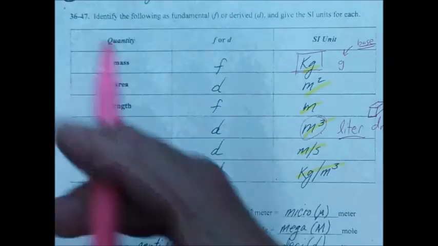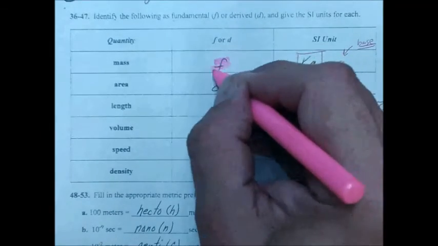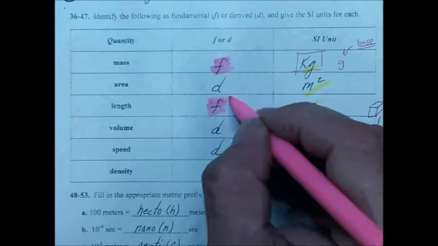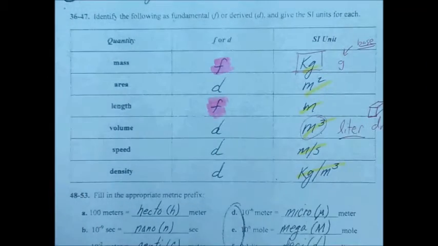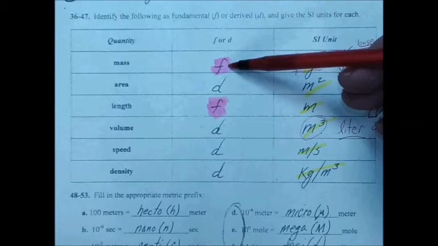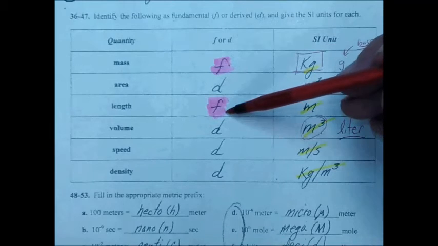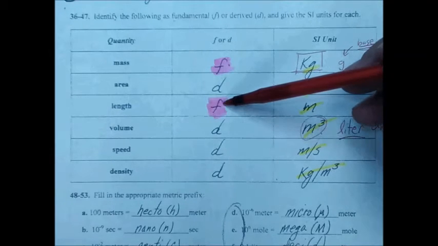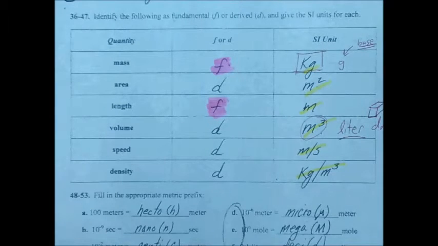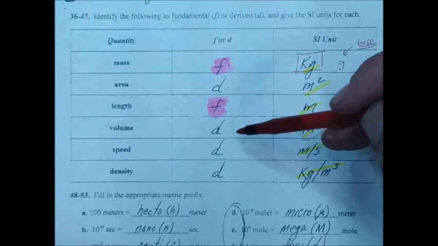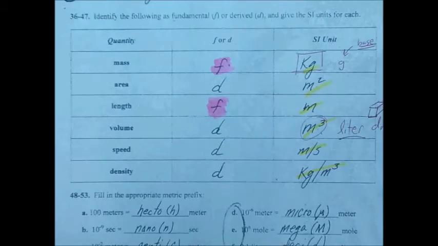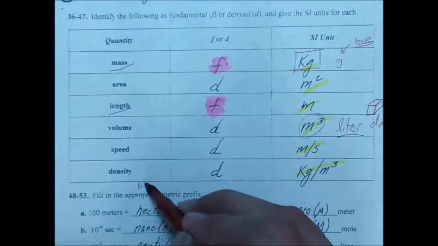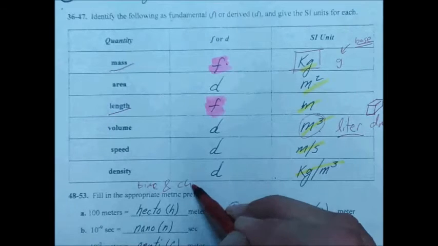The difference between fundamental and derived, there are only 4 fundamental dimensions, let's say, in the universe. 2 of them are listed here. Mass, which is the amount of stuff, and length, which is one of the dimensions of something like area or volume. Those are 2. The other 2 are time, which is measured in seconds, and charge, which is measured in coulombs. We won't study that until the next semester when we talk about electricity. But we've got mass, length, time, and charge.